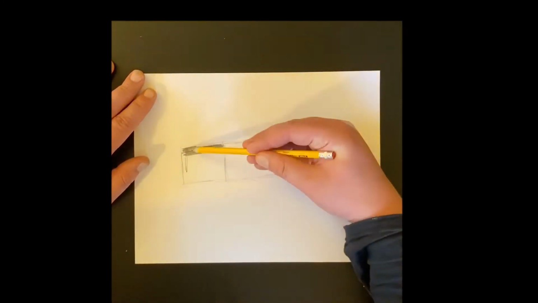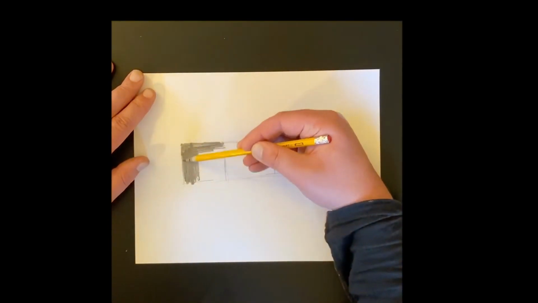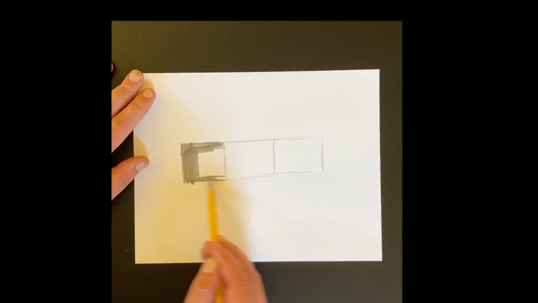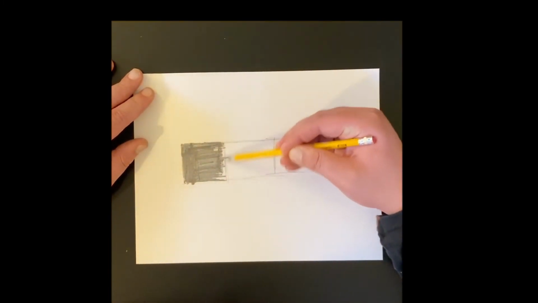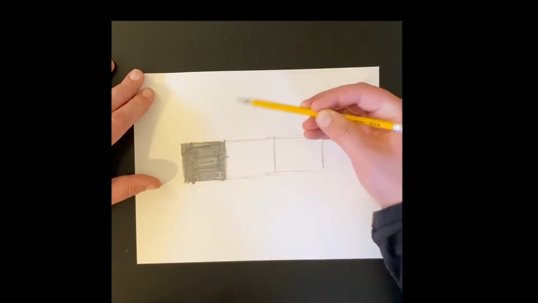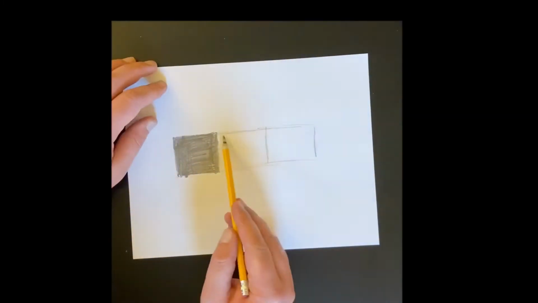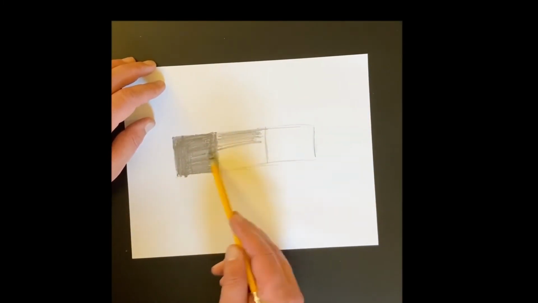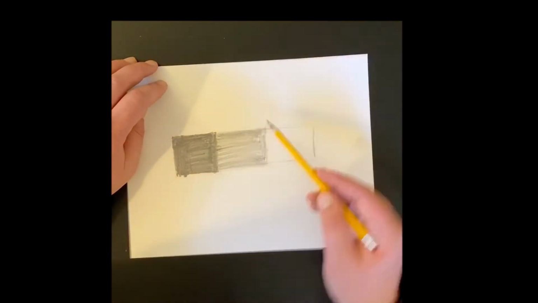Now, using a pencil or colored pencil, in the first rectangle, I'm going to make the darkest value I can. Do this by pushing as hard as you can with the pencil without breaking it. Fill in the entire rectangle. In the second rectangle, make a medium value. Don't push quite as hard as you did in the first one. Fill in the whole rectangle.